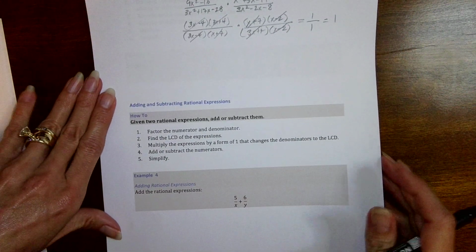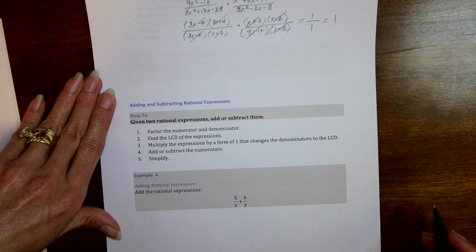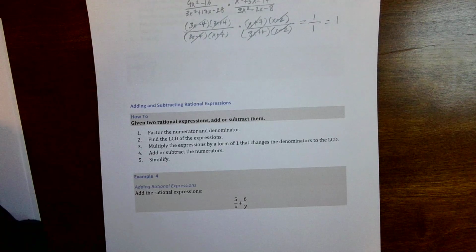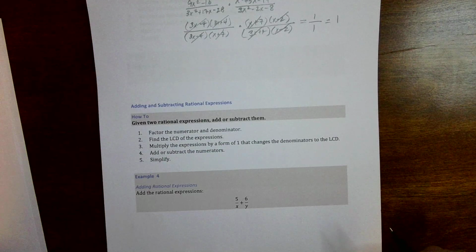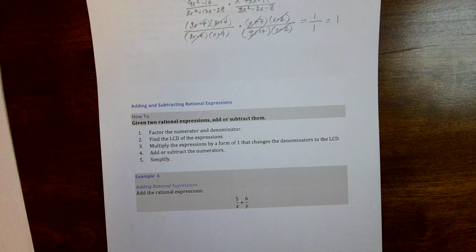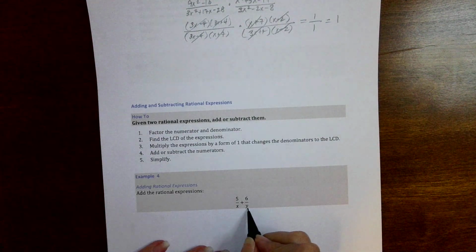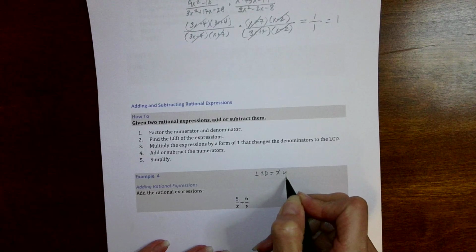Alright, so now I have two rational expressions and I want to add and subtract them. Multiplying and dividing is typically easier than adding and subtracting. So here we still have to have a common denominator, just like when we're adding fractions with just numbers. My LCD for this is x times y.